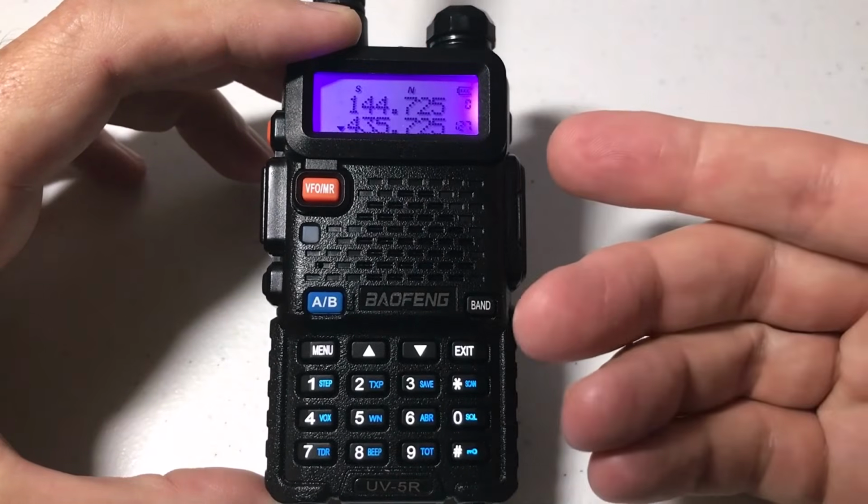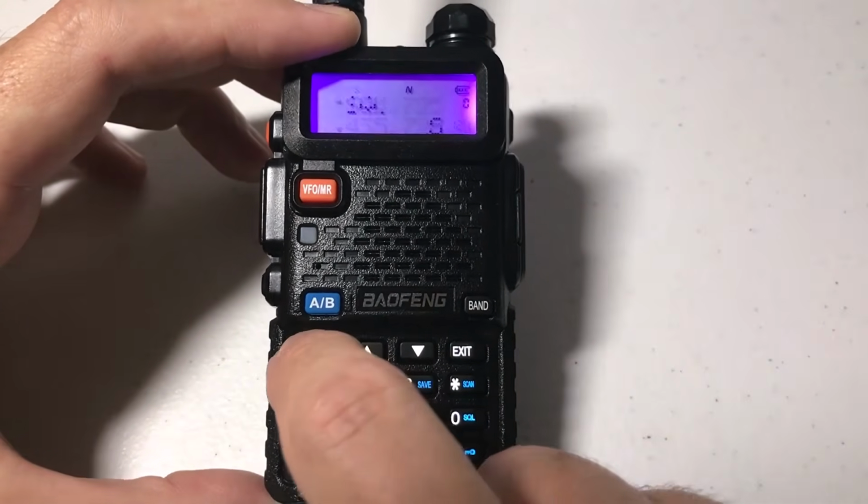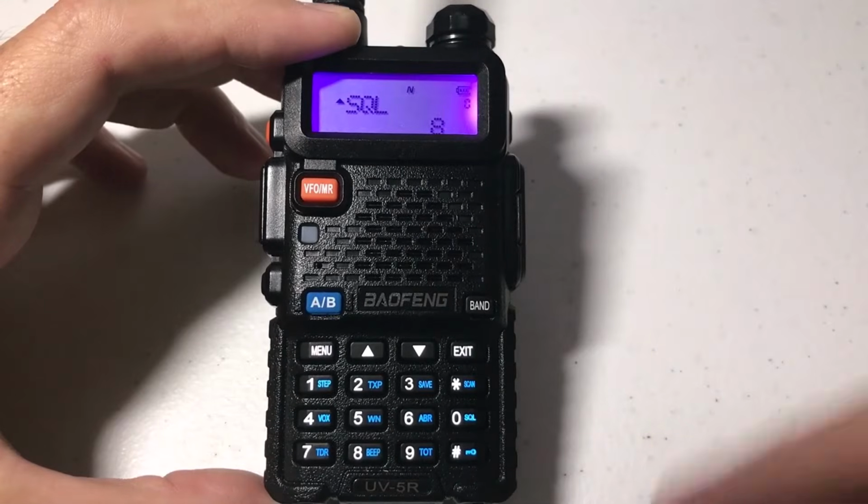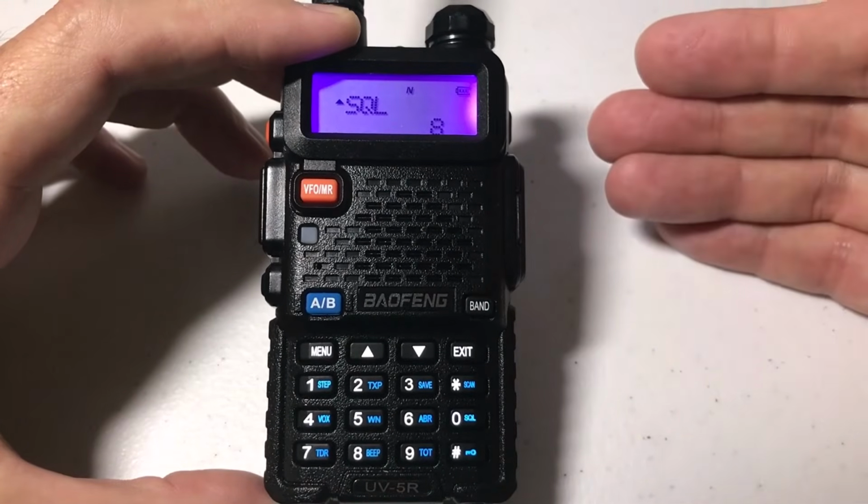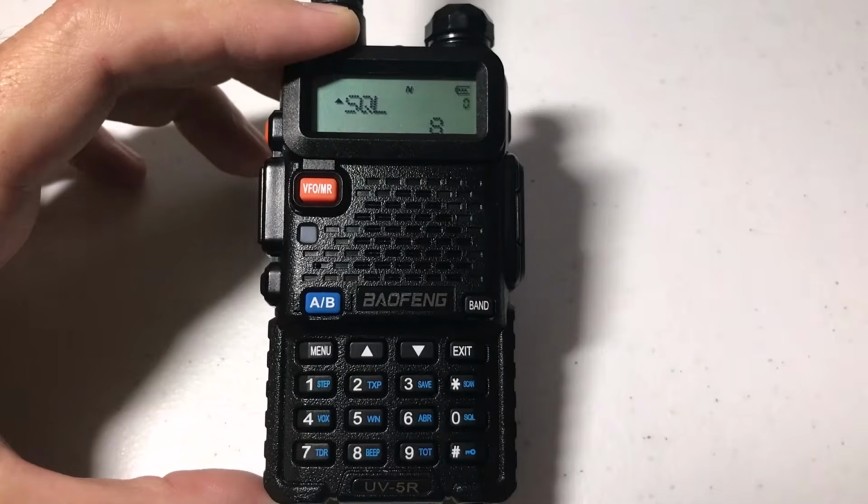Channel mode. That's a voice prompt. If I press the menu button, that's a voice prompt. You've got 3 different options. You can have it in English, you can have it in Chinese, or you can turn it off.